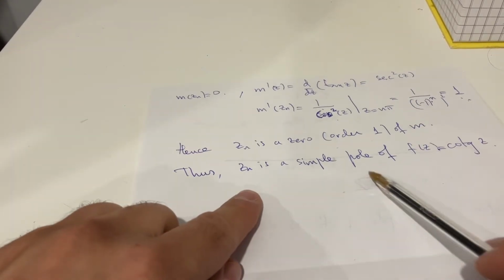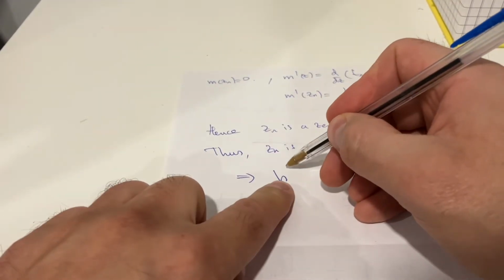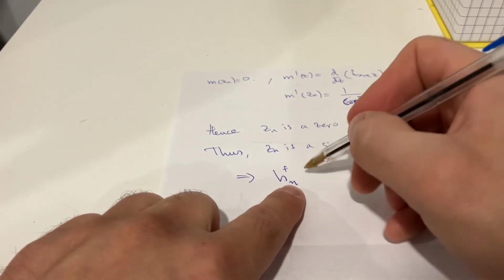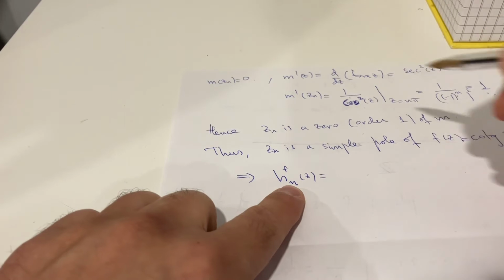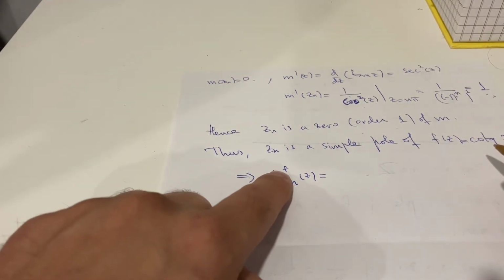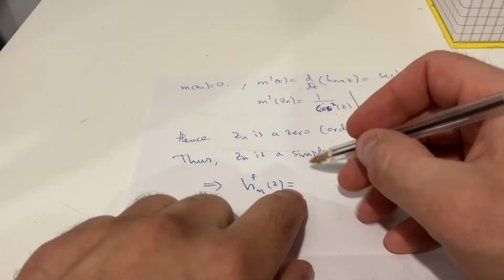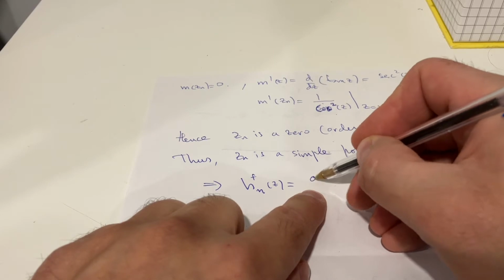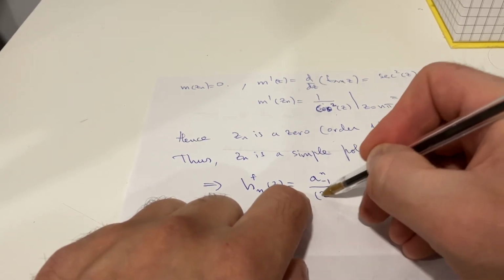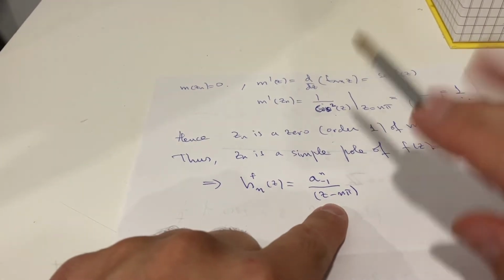By the way, if it's a simple pole of f, then the principal part of this function f at the singularity Zn is equal to a certain coefficient, which we call a minus 1 of n, over z minus Zn, which is n pi power 1. And there's nothing else.